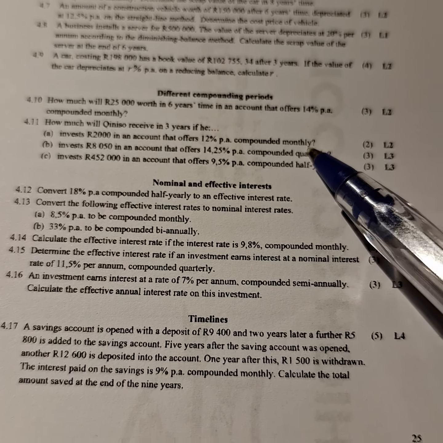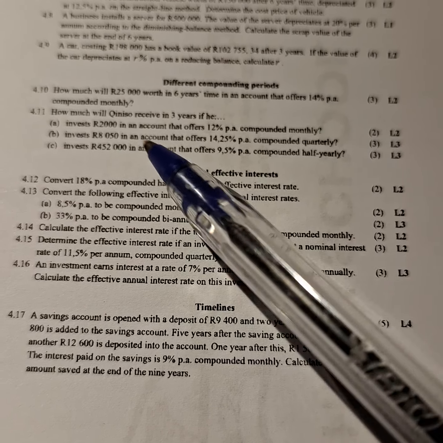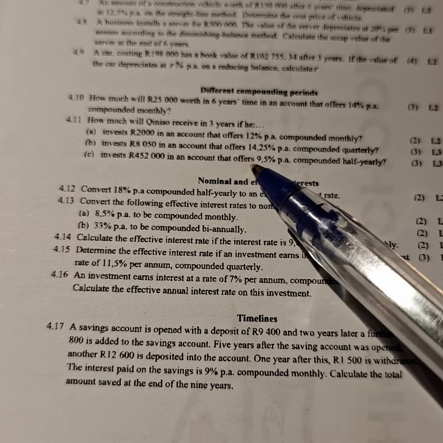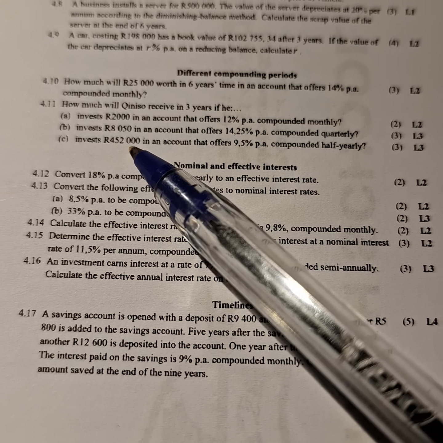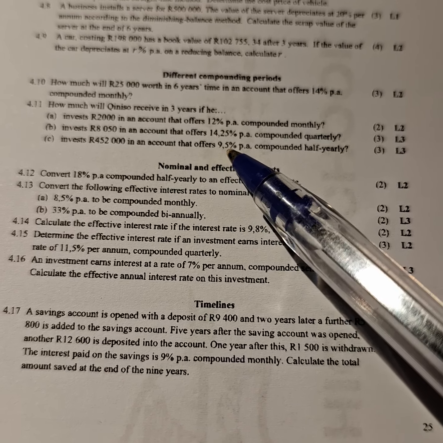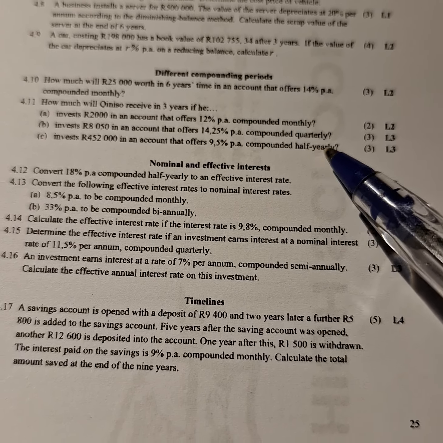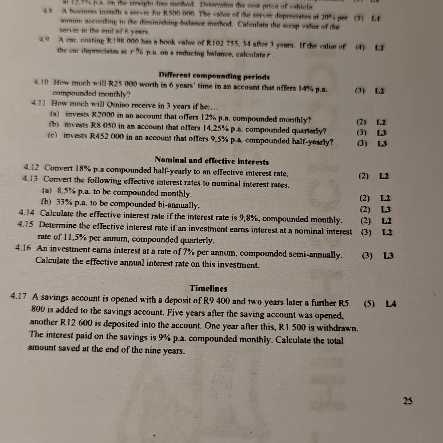So we know I is divided by what? It's multiplied by what? You figure it out. Then here's another scenario that's completely different. Still with Qiniso, receive in 3 years if he invests 452,000 in an account that offers compounded half yearly. So we know the interest rate is adjusted and also the time period is multiplied, you see.